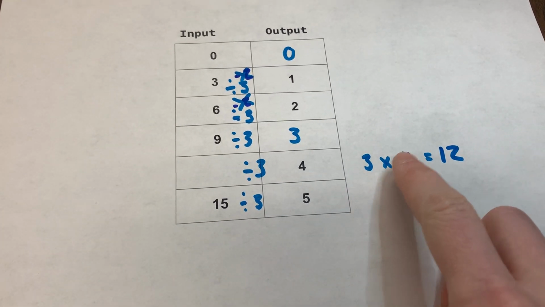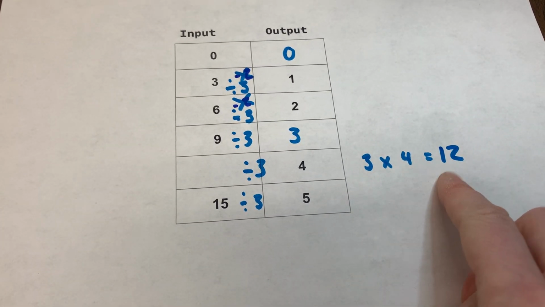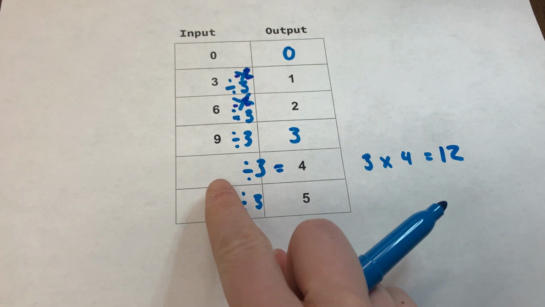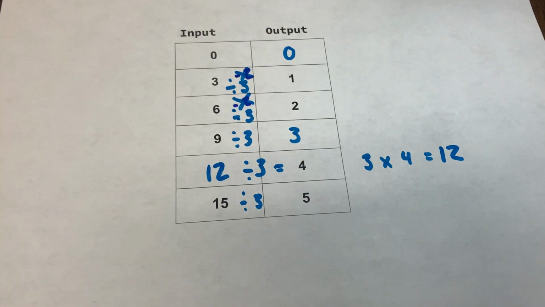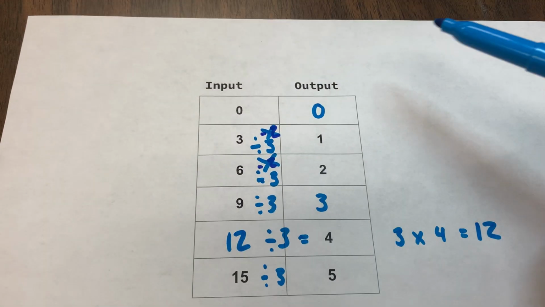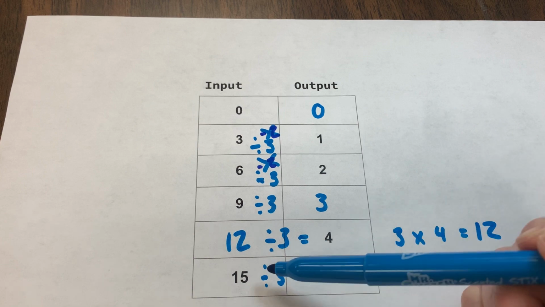If 3 times 4 equals 12, and my missing number is what divided by 3 equals 4, well, my missing number is 12. So my missing numbers in this table were 0, 3, and 12.